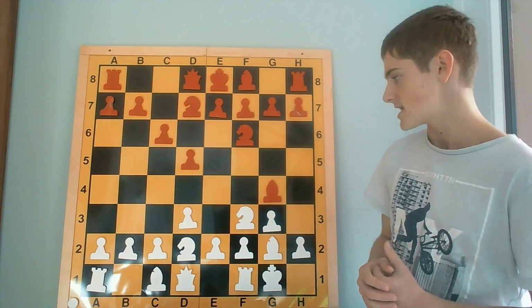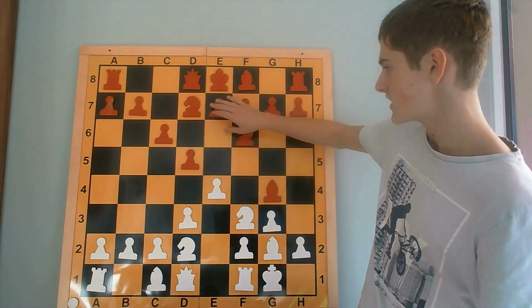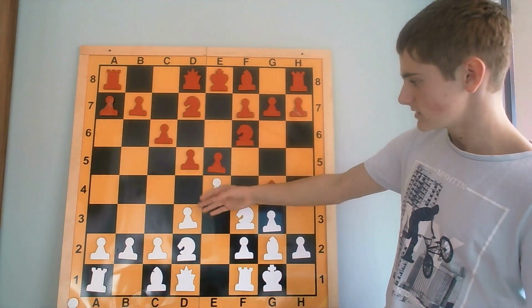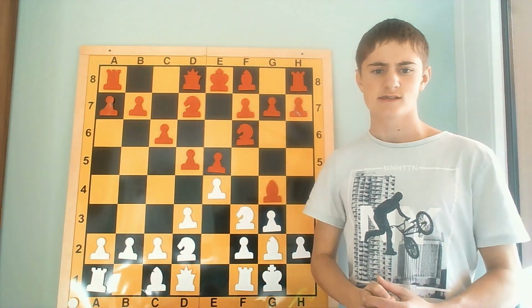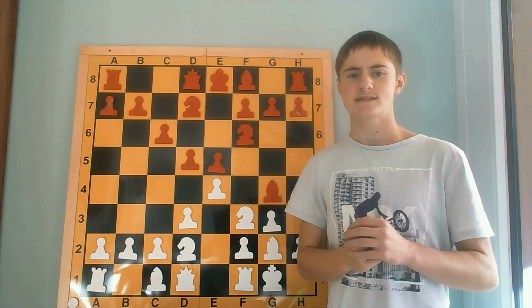Most likely both players just play pawn to e5 and e4 and e5 of course, facing their chess pieces and pawns here in the center of the chessboard against each other.